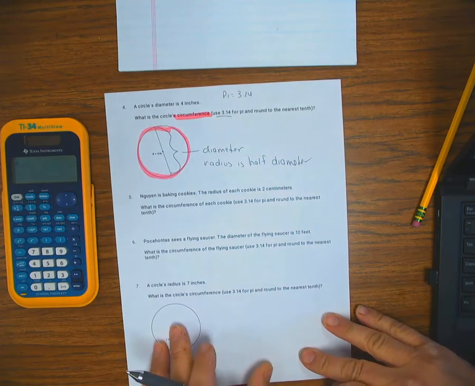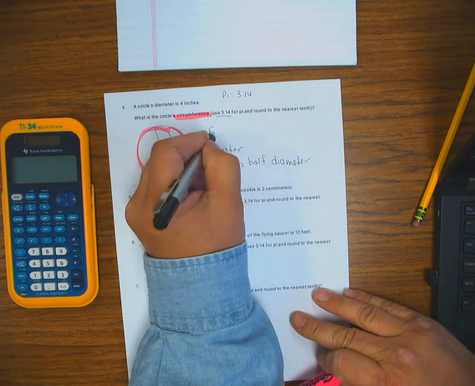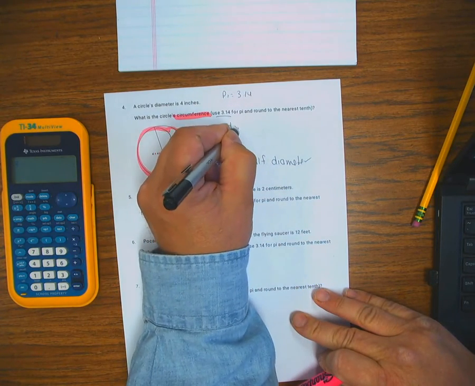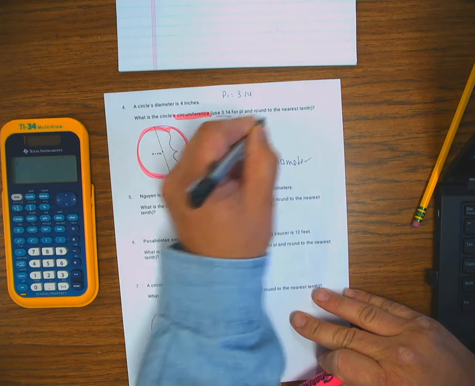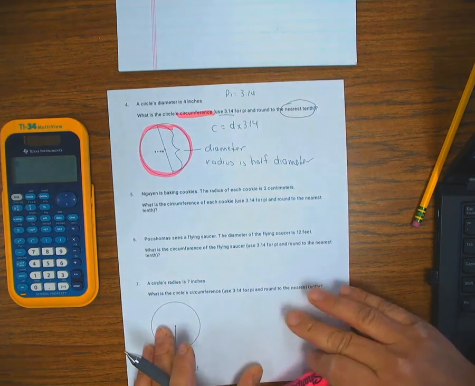And we're using pi for diameter. So circumference equals diameter times pi. Now, the one thing to remember is you have to round to the nearest tenth.